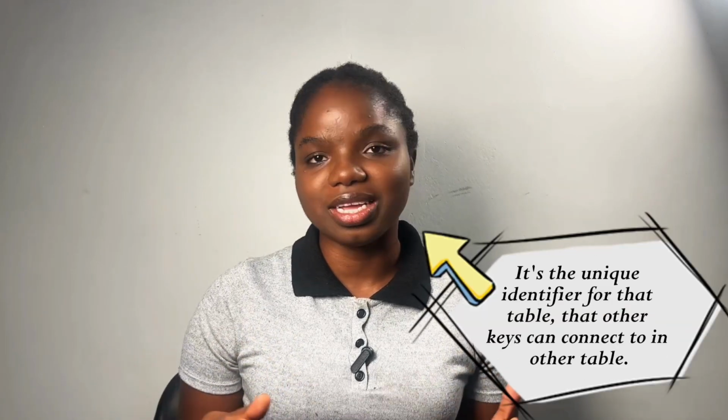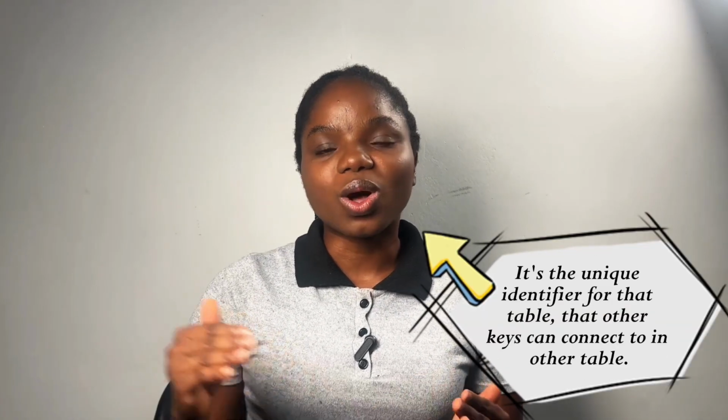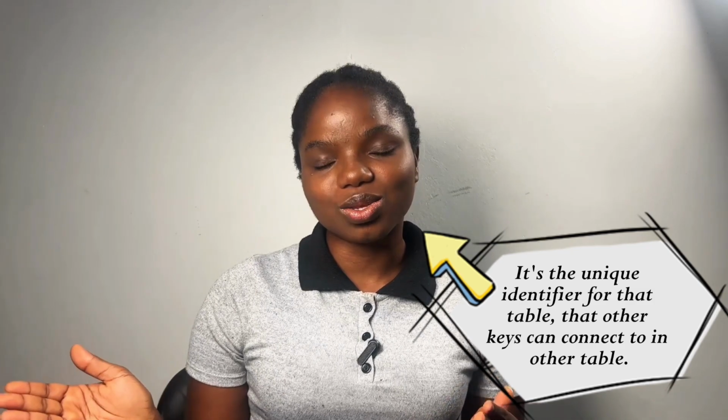It is the unique identifier for that table that other keys can connect to in other tables. In the next video, we'll talk about the foreign key. Foreign keys can be more than one in a table, but the primary key will always be one. And when it's a primary key, it cannot contain null and it cannot be duplicate. Now let's see how that works on the computer.